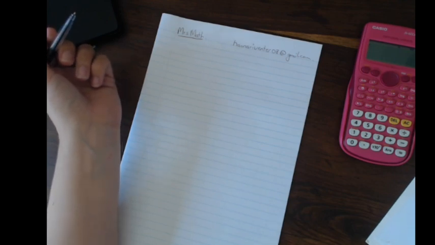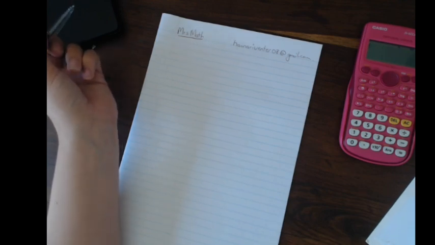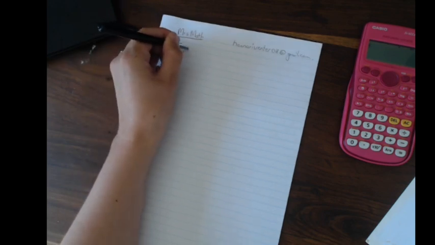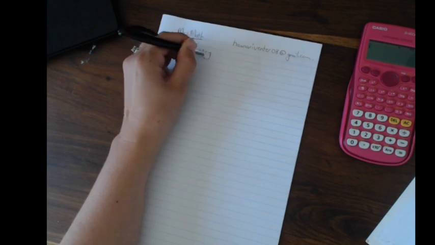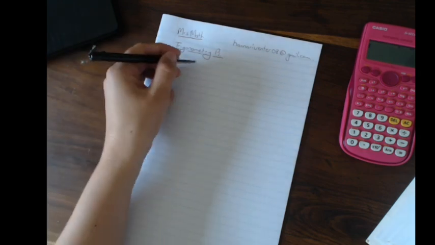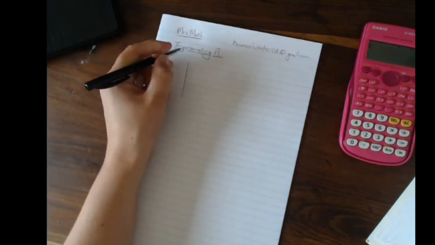Okay, so let's look at trigonometry part 1 today. The lesson today, we are just going to revise through the grade 11 work quickly.